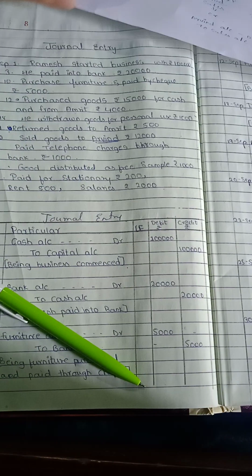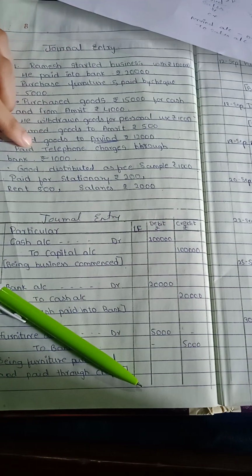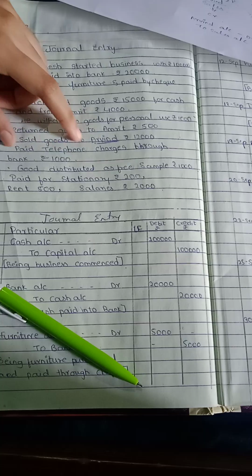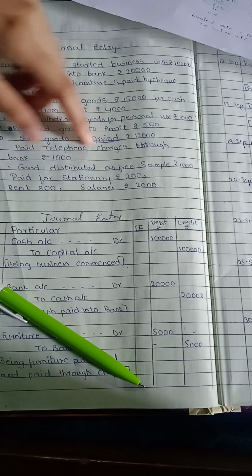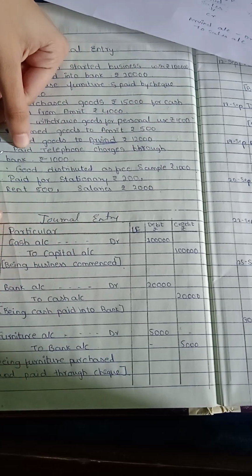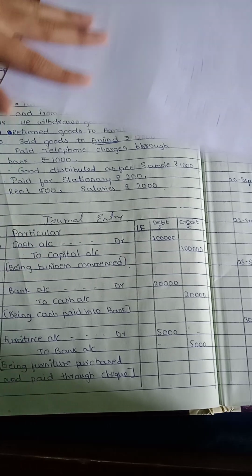So next we have paid telephone charges through bank. See, what are telephone charges?